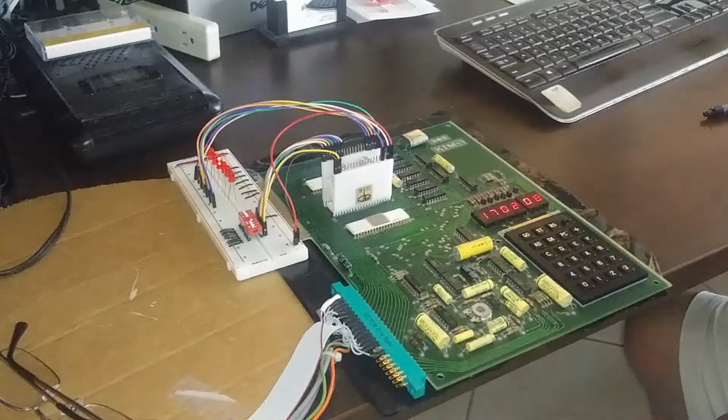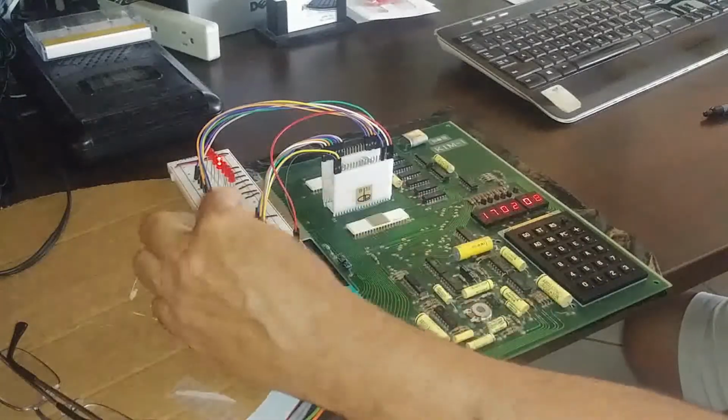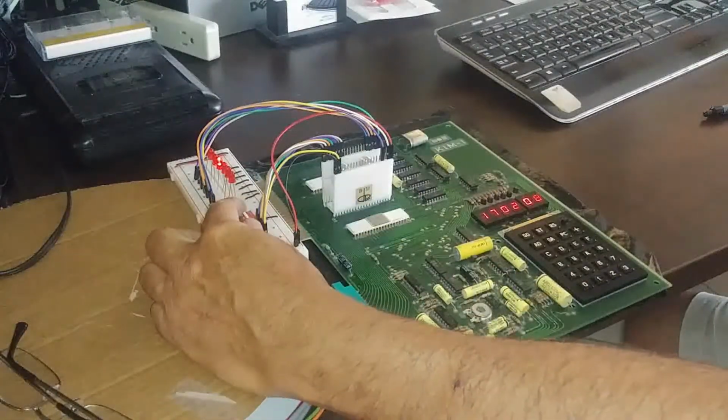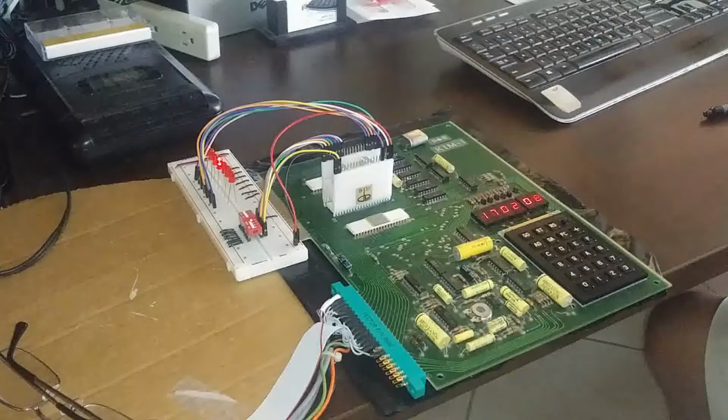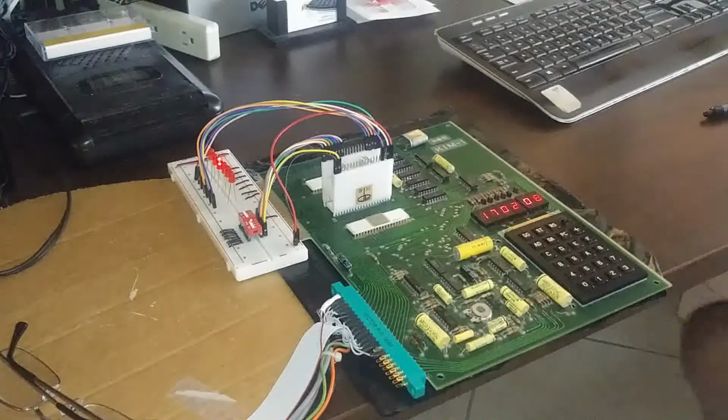Very straightforward. So let's take a look at, I'm going to change these switches out for some negative logic switches, and we'll keep this positive for now. So let me get this reconfigured, and we'll take a look at that.